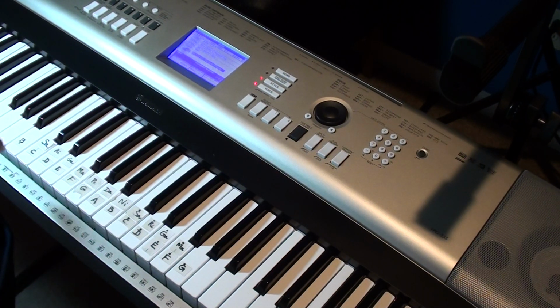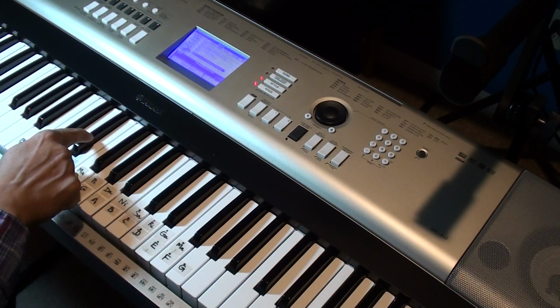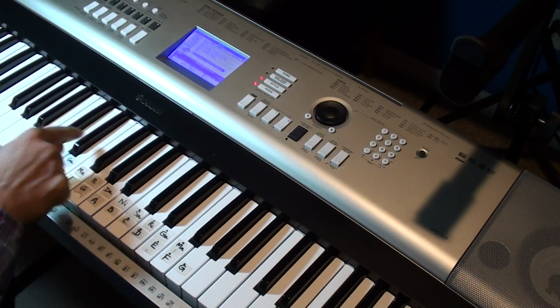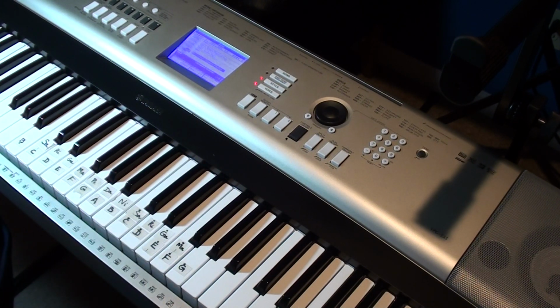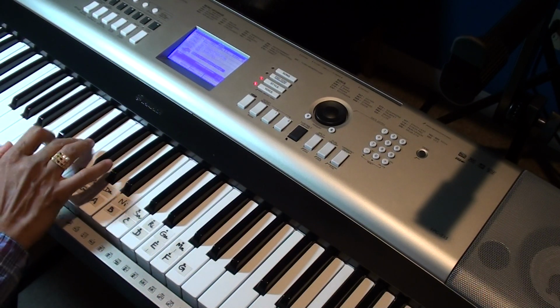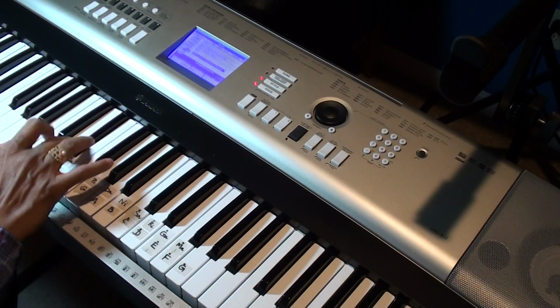Okay, so if we call this C, this is D natural, what are we going to call this? I cannot call this D sharp, although this can be called D sharp or E flat. In this case I have to call this note as E flat, because D is already used, that name. Okay, so the first 3 notes are C, D, E flat.